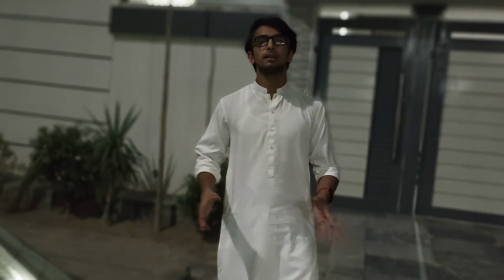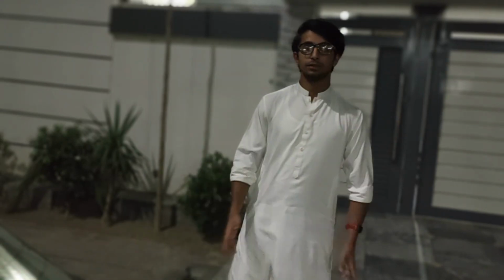Okay guys, as you can see, right now I am using the bokeh video mode on the Oppo Reno 4 in this lighting condition. I showed you the result in daylight before, and I'm just moving around. Let me know in the comment section below how the bokeh video mode works on this phone in this lighting condition. And guys, right now I am using the AI color portrait feature on the Oppo Reno 4 on video.